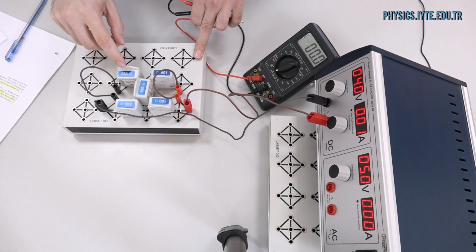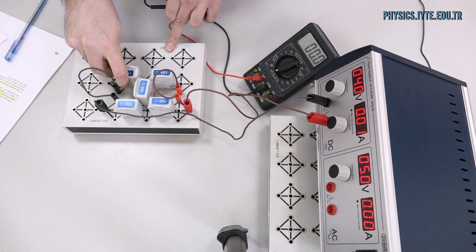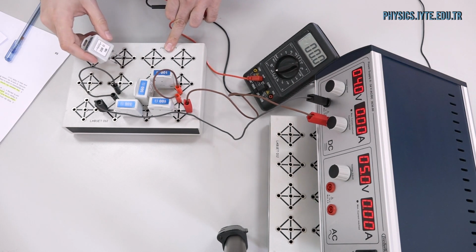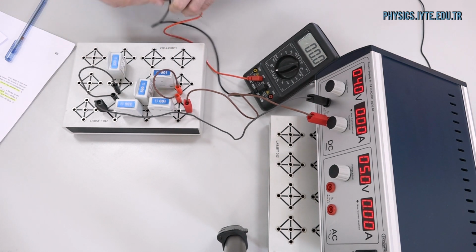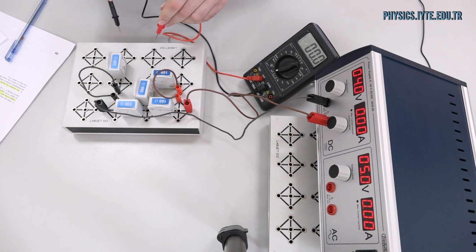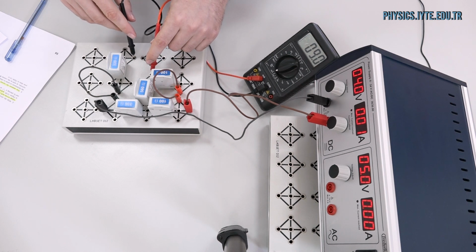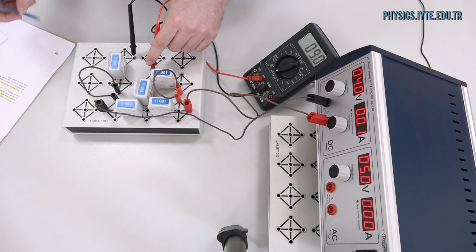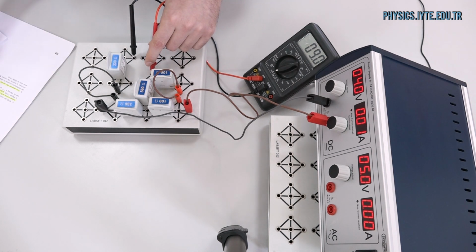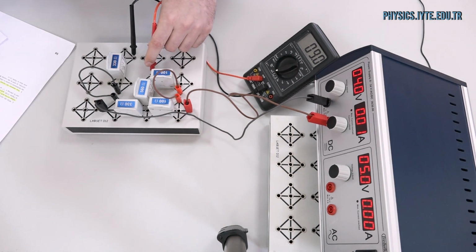Okay, let's measure the current through R4. Again, we break the circuit and reconnect it using the multimeter. We see that the current through R4, which is I4, is equal to 9 milliamps.